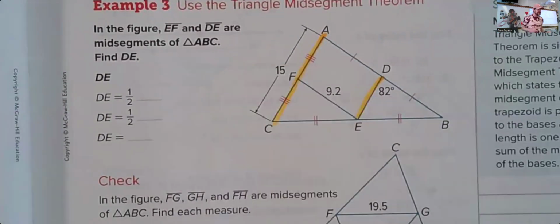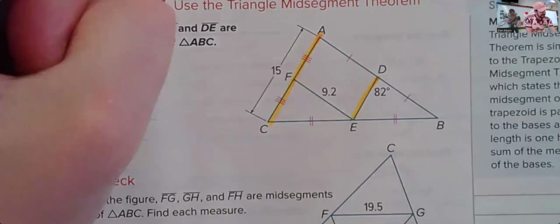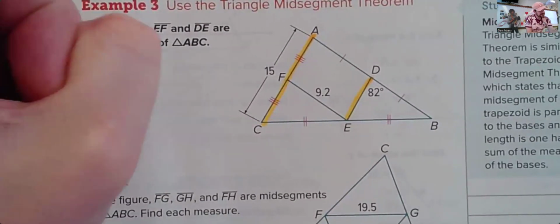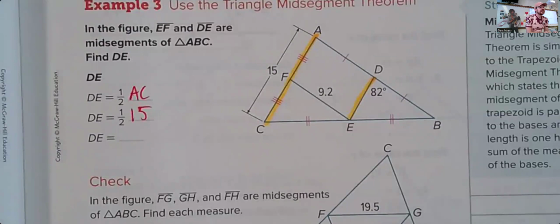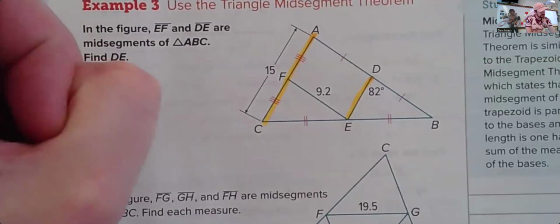Since AC is 15, DE is equal to half the length of AC, which is half of 15. What's half of 15? 7.5. DE equals 7.5. That's it.